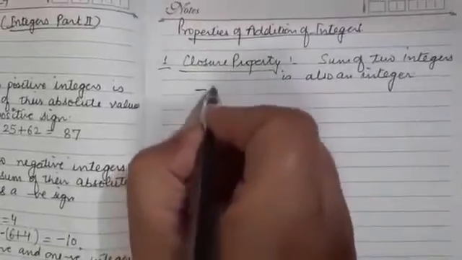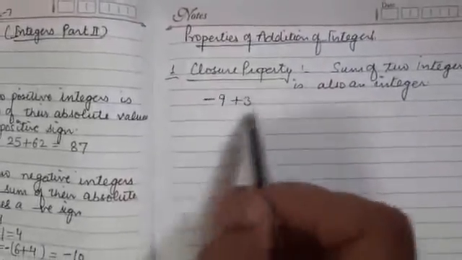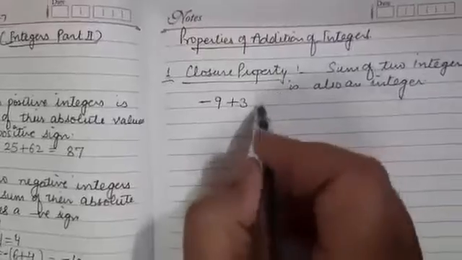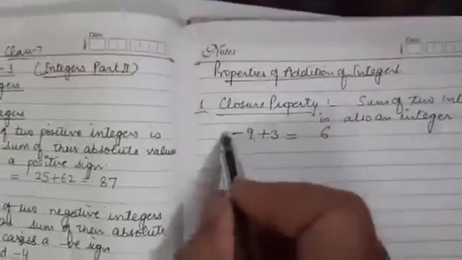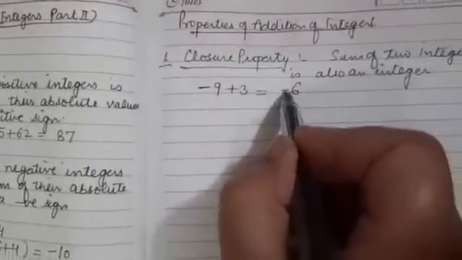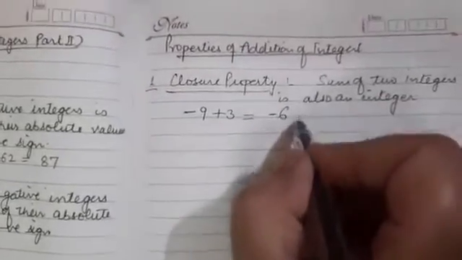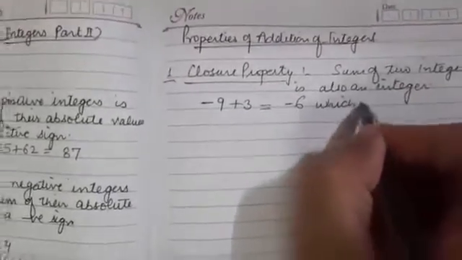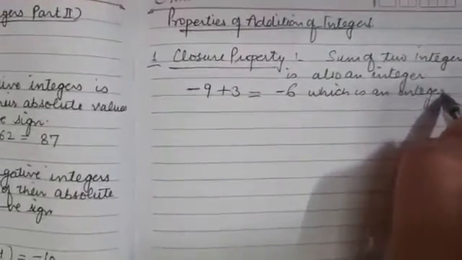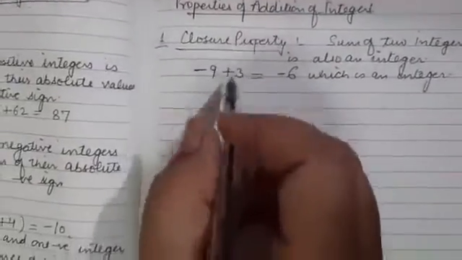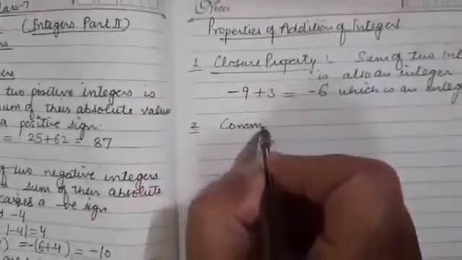Suppose we have -9 and 3. If we want to add these two, -9 plus 3 equals 9 minus 3, which is 6, and the sign is minus. -9 plus 3 equals -6, which is an integer. So the sum of two integers is also an integer. This is the first property, the closure property. Then next is the commutative property.